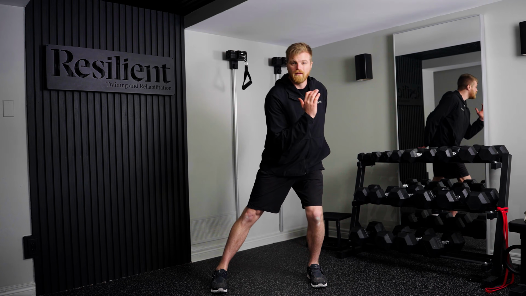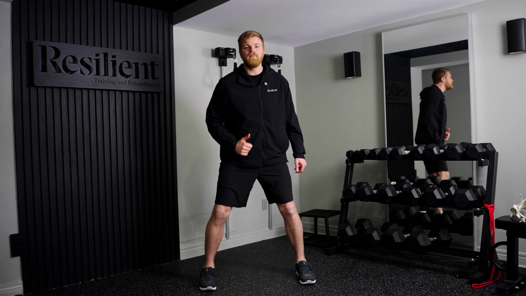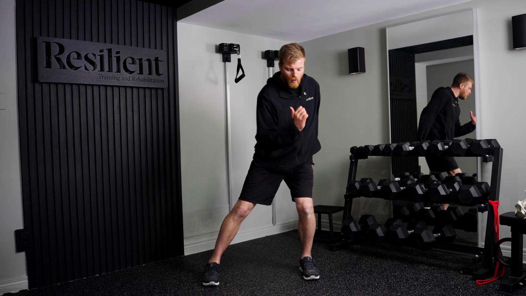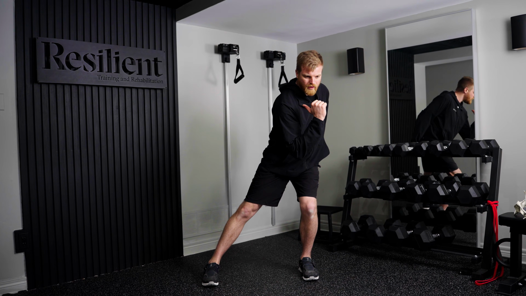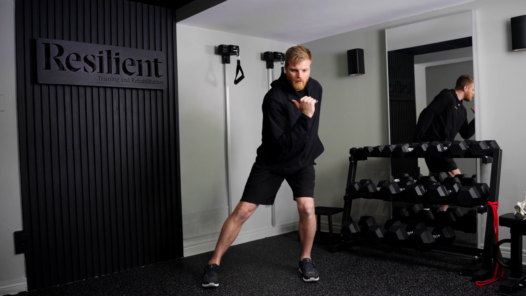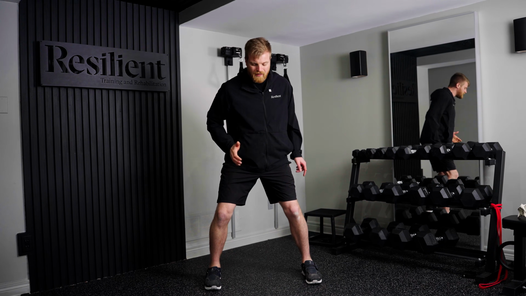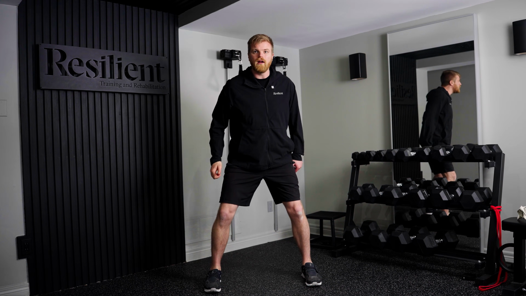So you can hold it for 30 seconds, or you can make it dynamic where you go over towards the side, you hold for the breath in. As you breathe out, you come back towards the middle. But the key is you're always staying loaded on that side.